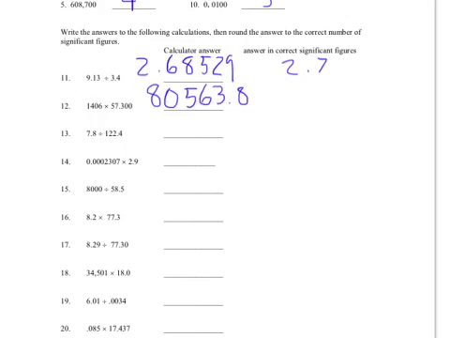I get to keep 4. 1, 2, 3, 4. But now notice I don't get to keep the 3. All right? So I'm going to go here and say, well, I get to keep the 8. I get to keep the 0. I get to keep the 5. And now I get to keep the 6.